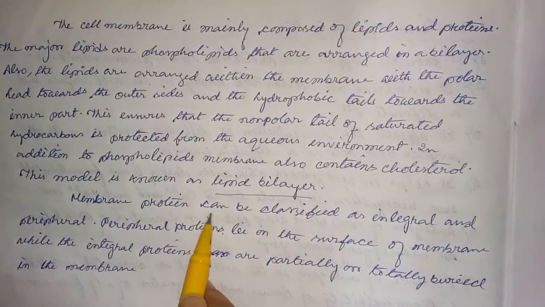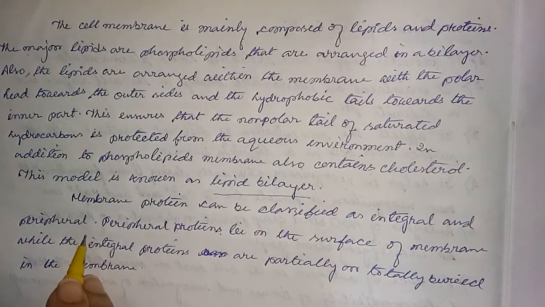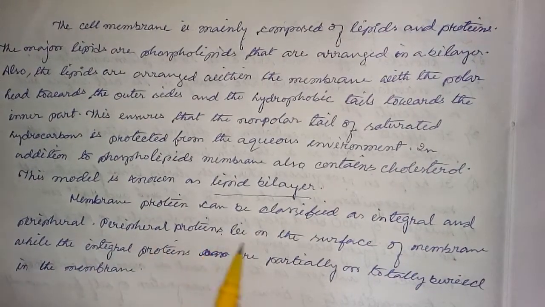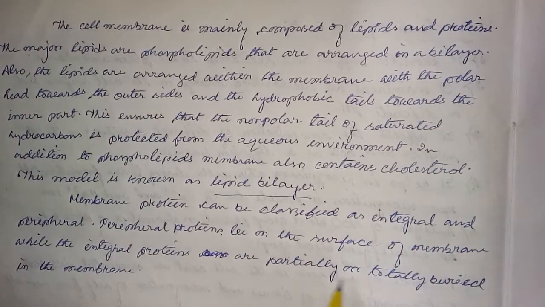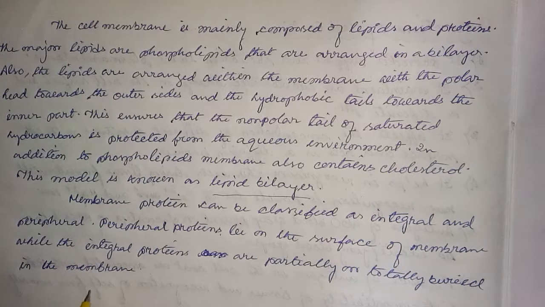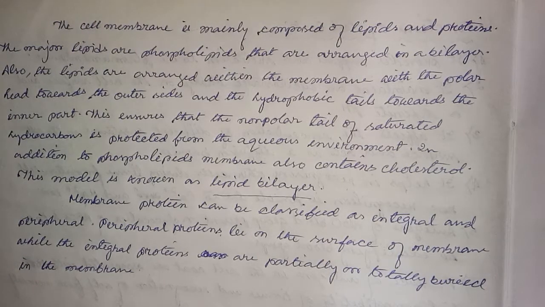Membrane proteins can be classified as integral and peripheral. Peripheral proteins lie on the surface of the membrane, while the integral proteins are partially or totally buried in the membrane. Now, next is membrane transport.